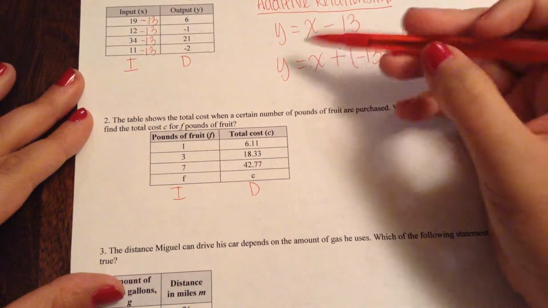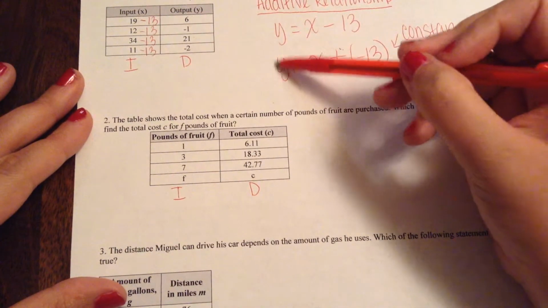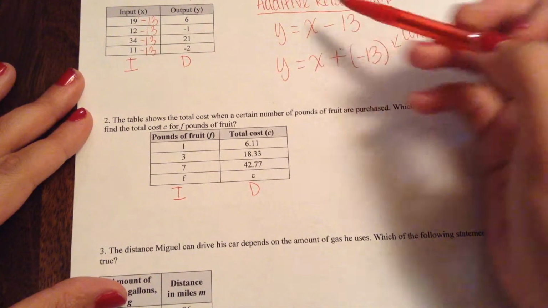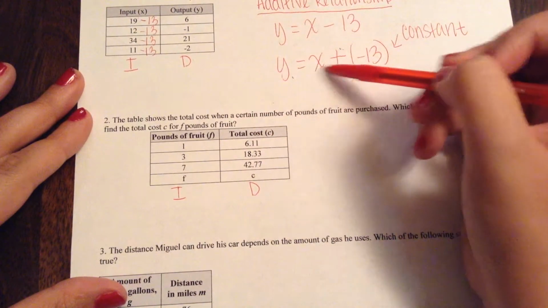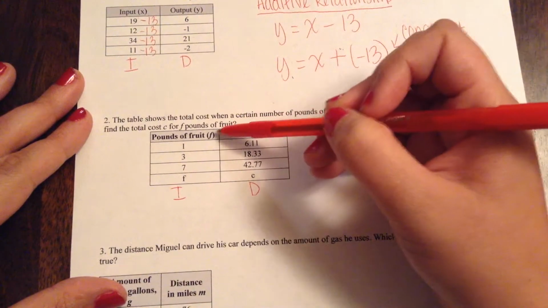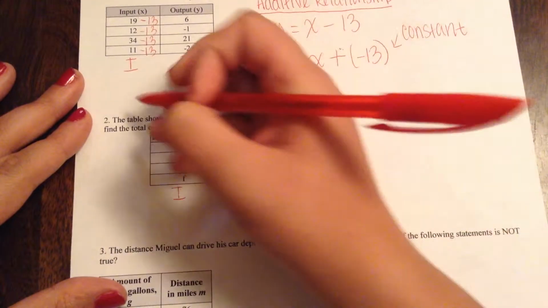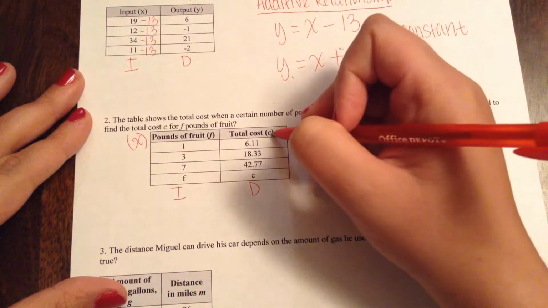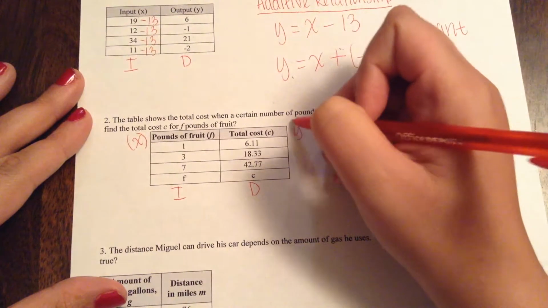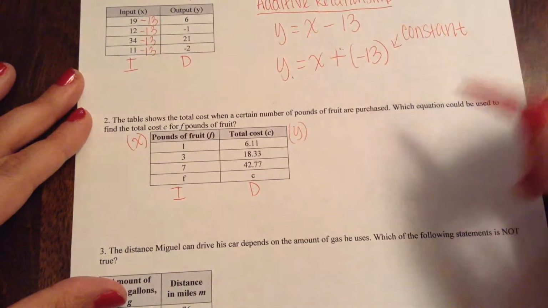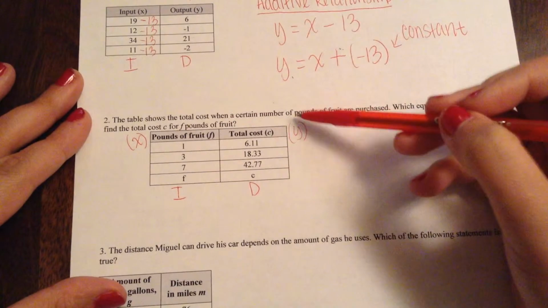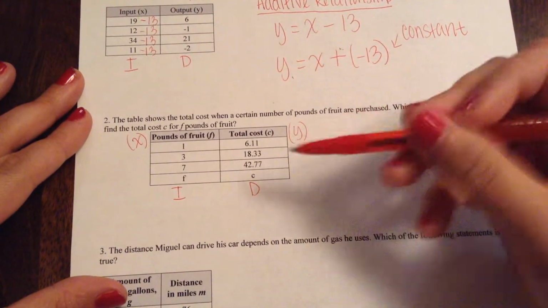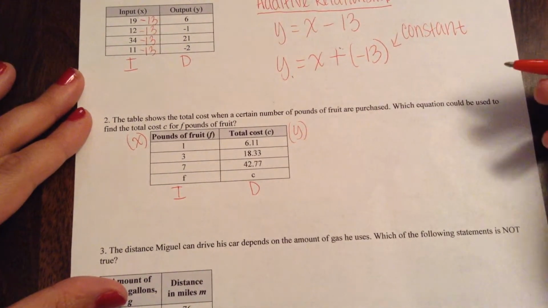I know a lot of you have gotten used to using the y and the x. Sometimes they're not going to give you y and x, they're going to give you other letters. So here they give you F, so F is the same thing as x. And then they gave you C, so C is the same thing as y. So if you want, you can write this both ways, and that way you know where each letter goes.